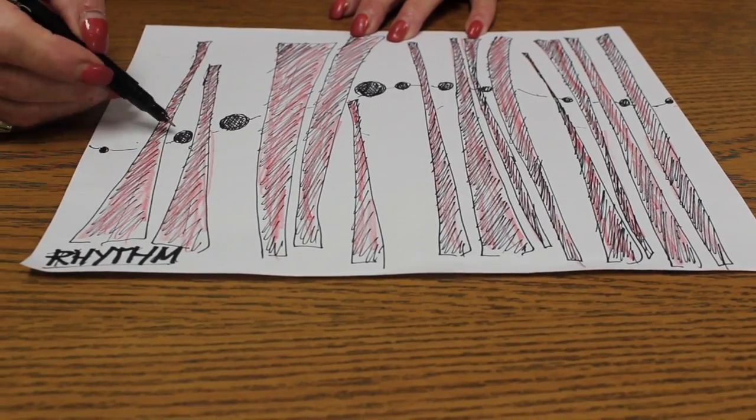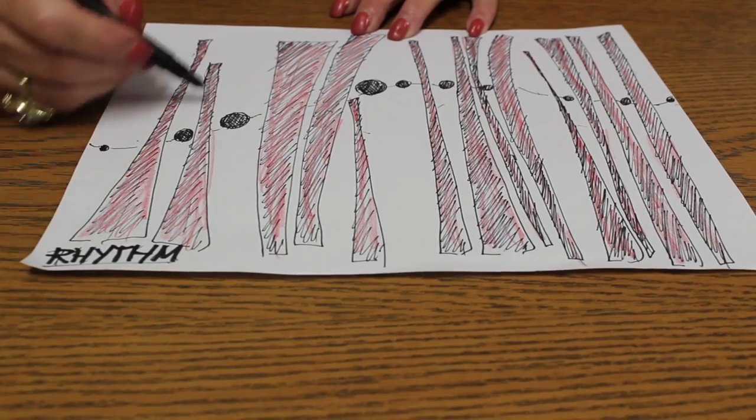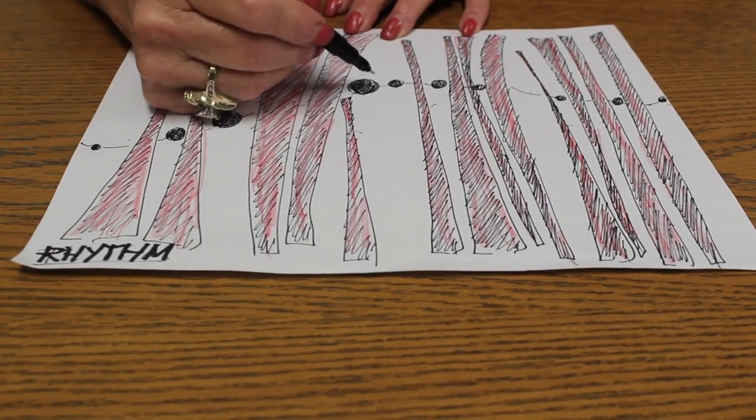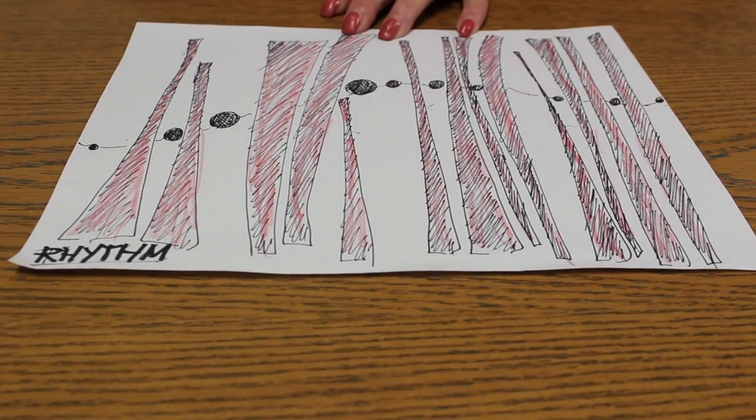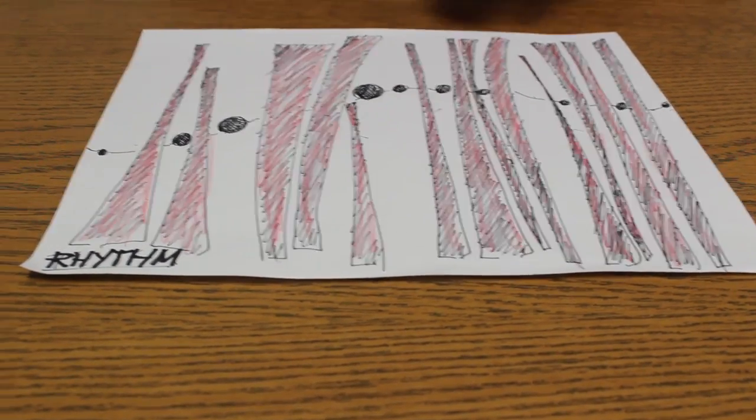You go down, down, dot, down, dot, down, dot, down, down, down, dot, dot, down, dot. And you go on through the painting, and it creates a rhythm as you move through the piece.